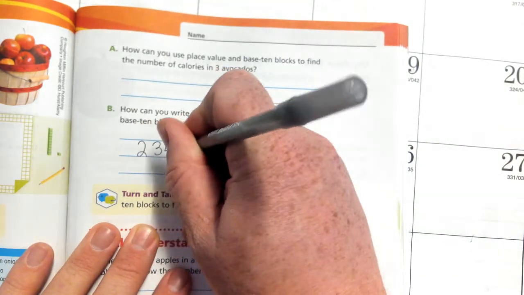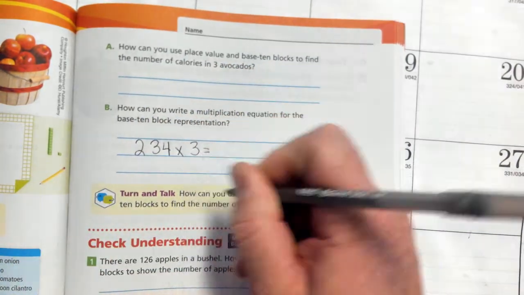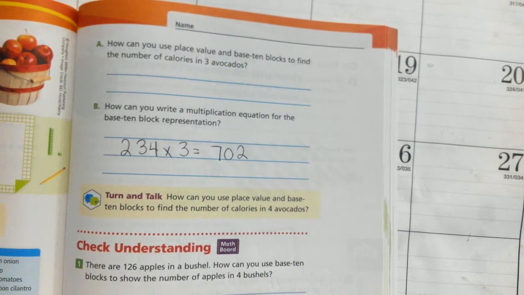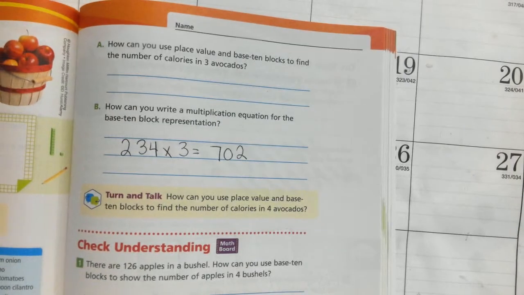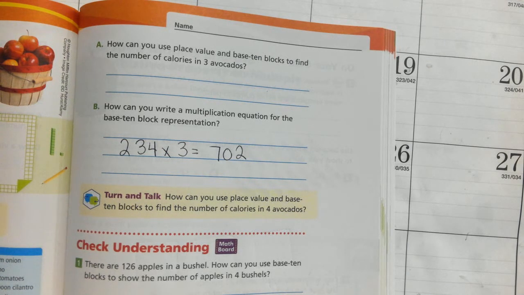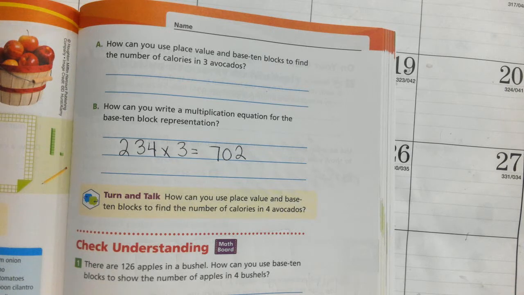234 times 3 equals our answer of 702. Okay? If we were solving that problem, we'd want to rewrite it vertically, but since we're just writing the equation and we already know the answer, that's what it looks like. On any state test that you see or on any formal assessment that I give here in class, that's what it's going to look like in your answer choices. Okay?